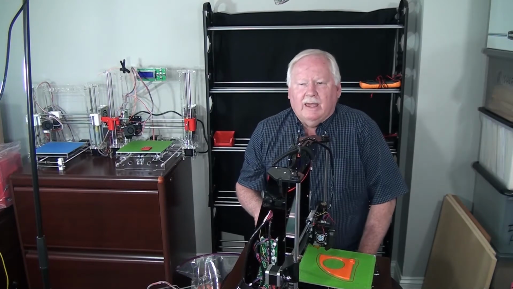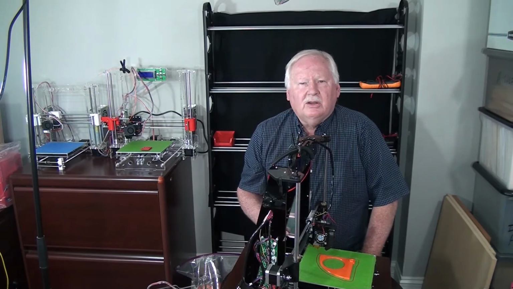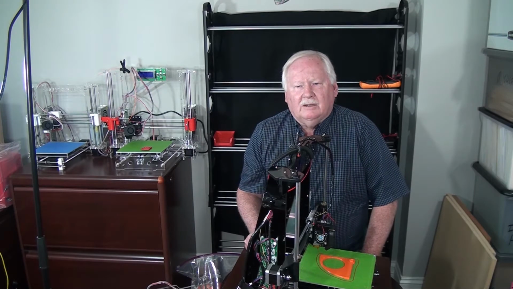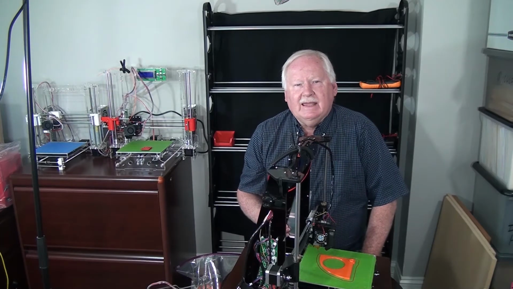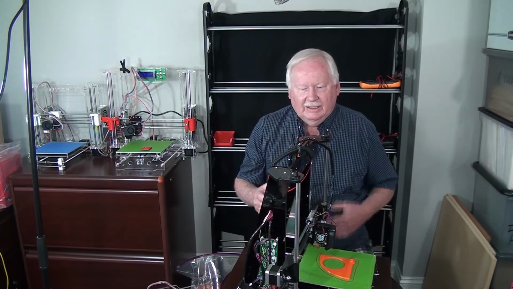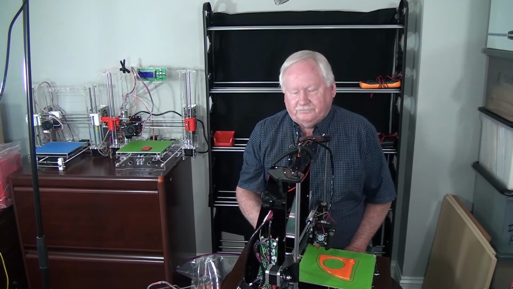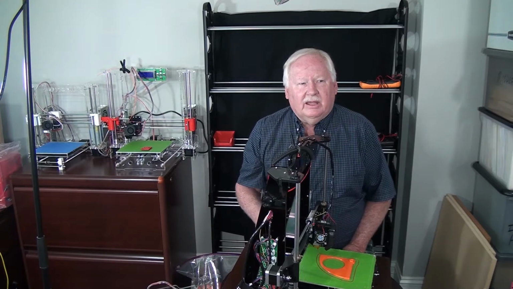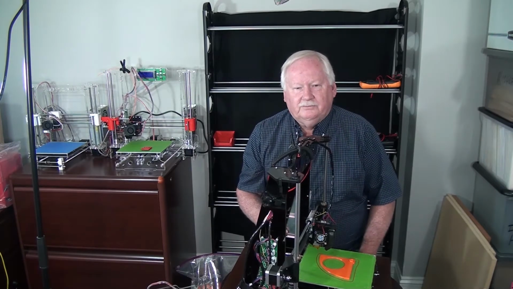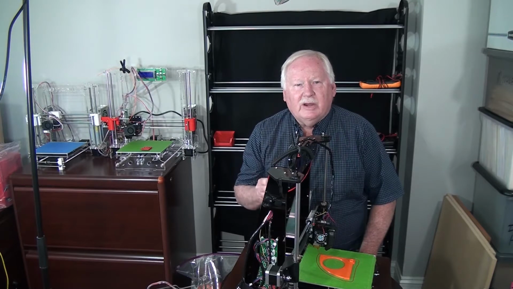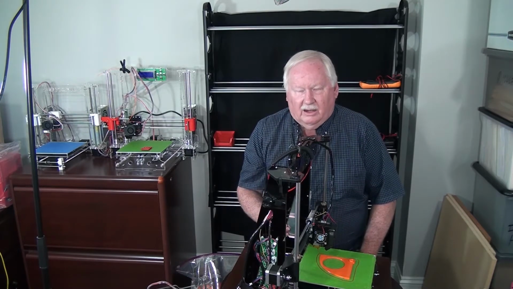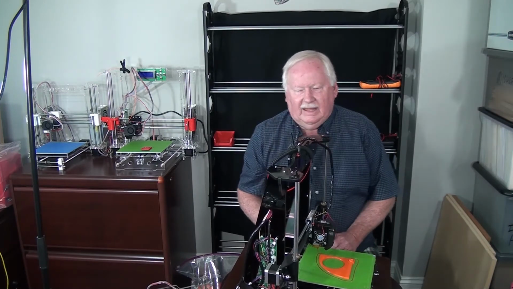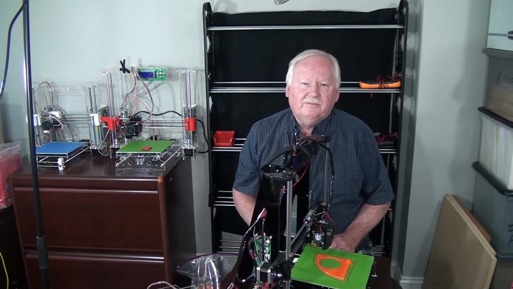Then I went and started learning how to use the 3D CAD drawing that would allow me to create the part. The software I used for the 3D CAD was the Autodesk 123D, or maybe it's 3D 123, but anyway, I used that software and learned how.